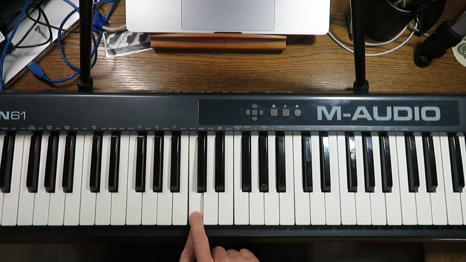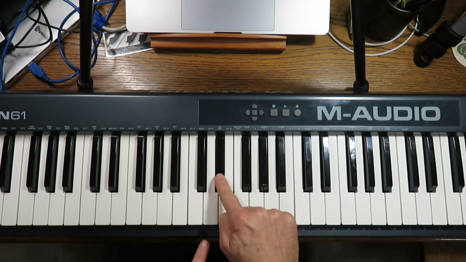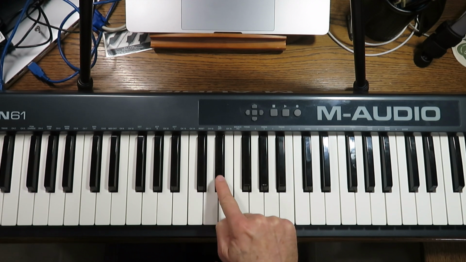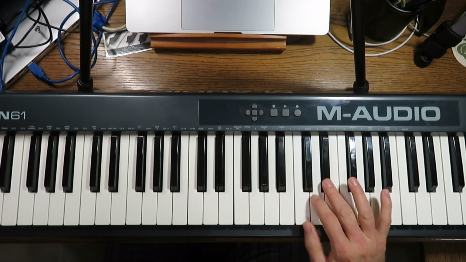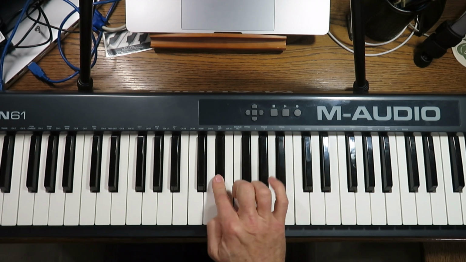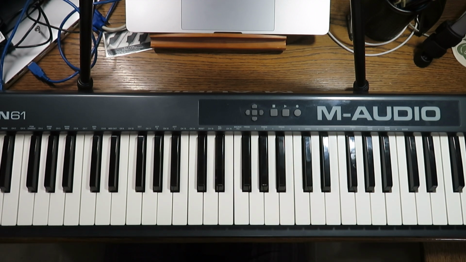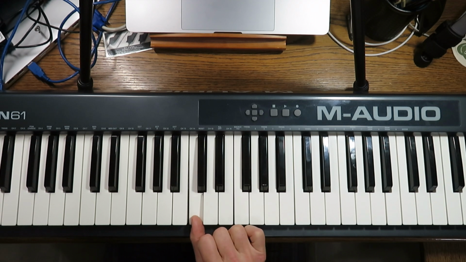And to find that, we go up a minor 3rd: 1, 2, 3 half steps. So the relative is E flat major. Down a minor 3rd.